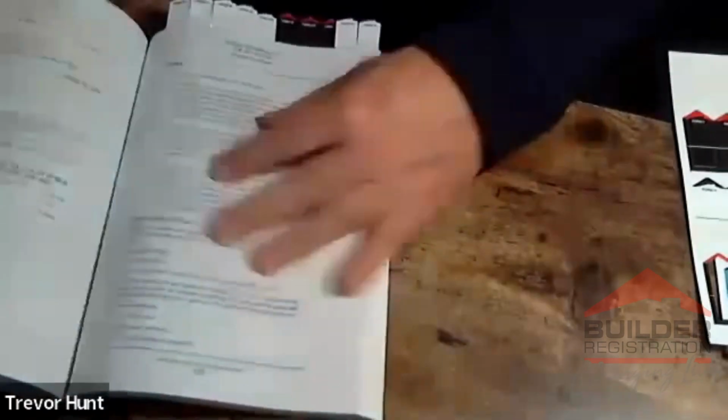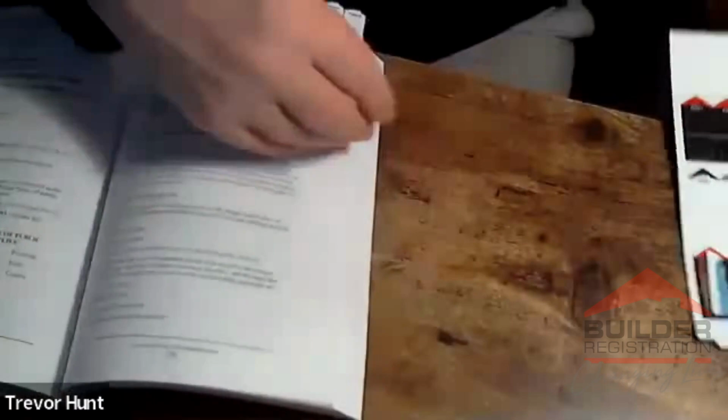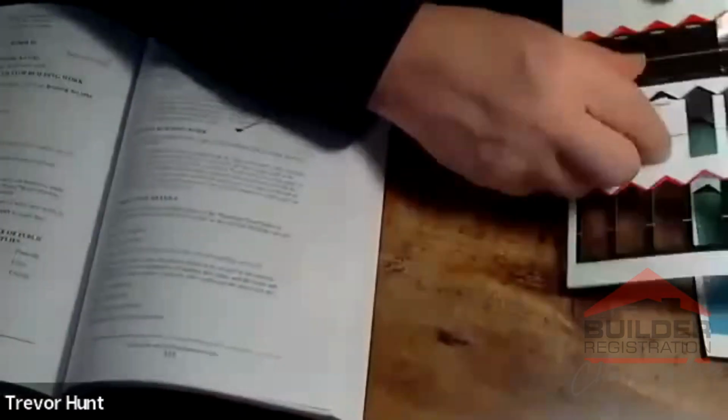Form 14 into Form 13, so it's very straightforward.